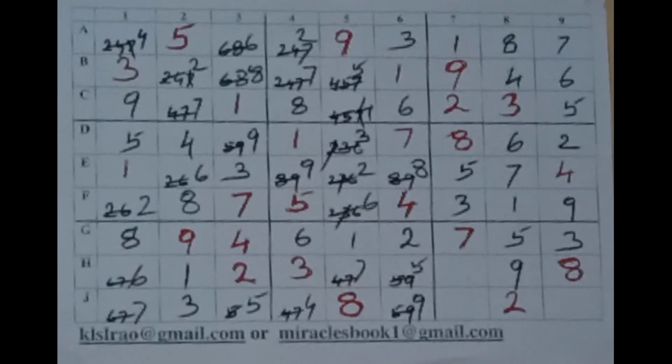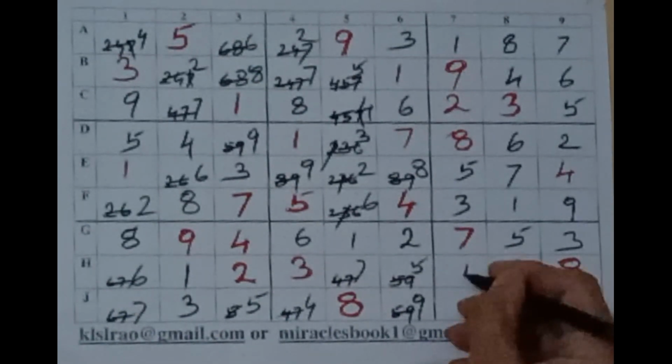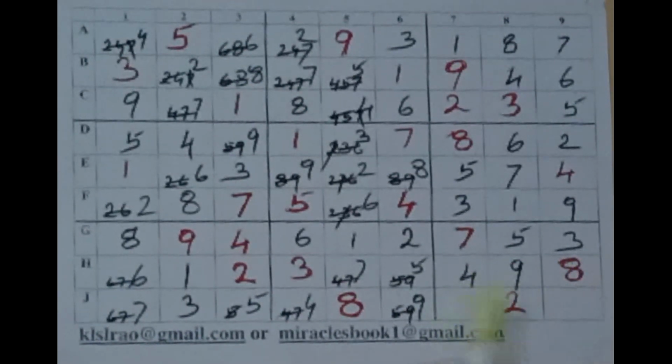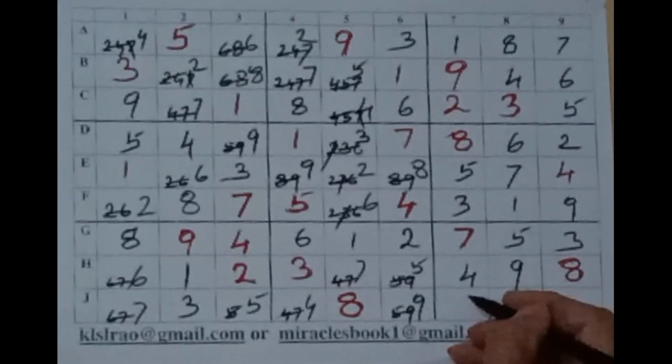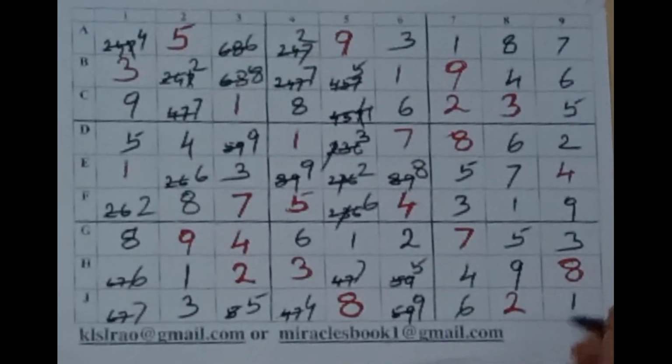Let us see if we can solve it. This row requires just one number, that is number 4. Let's say 4. And what about these two cells? We require 1 and 6. We have a 1 there and a 6 there. So let us write our 6 here and 1 here. So my friends, I think we have solved this difficult puzzle quite comfortably.